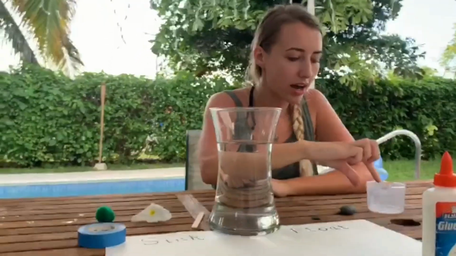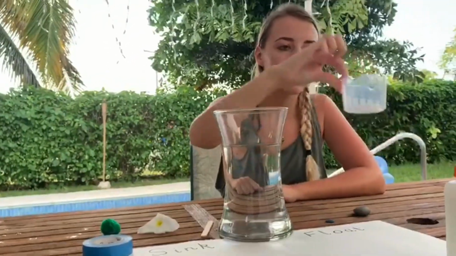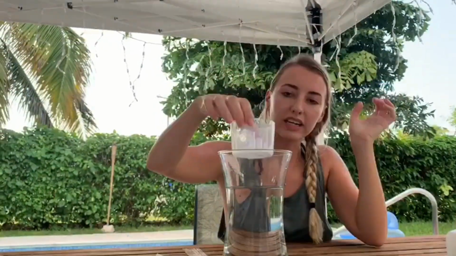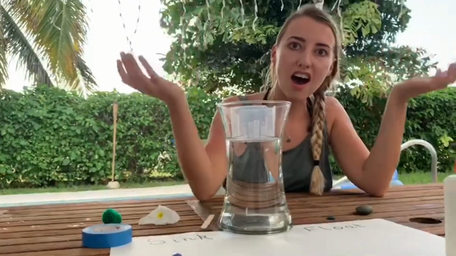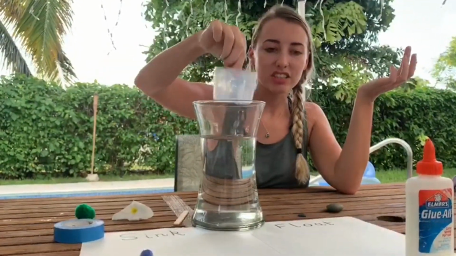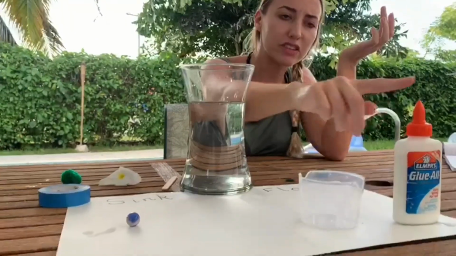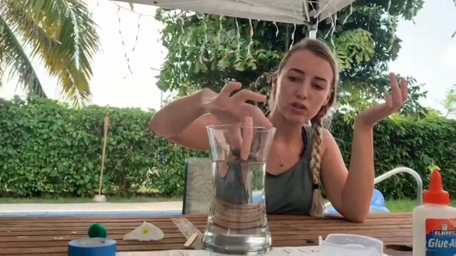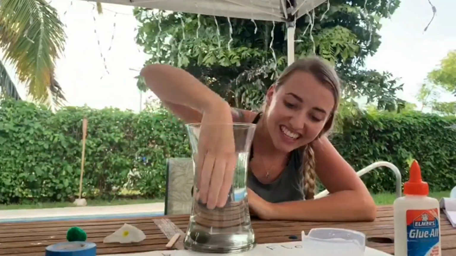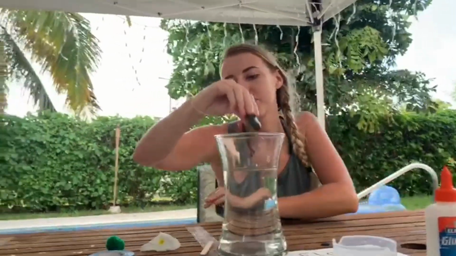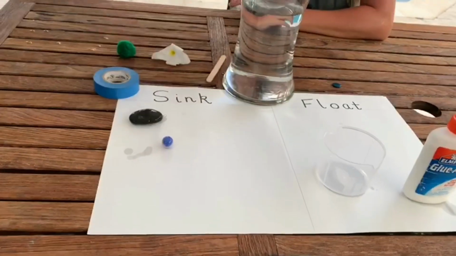I'm going to try my plastic cup. There's not much inside here. Let's have a try. What's it doing? It's floating, that's right. Just like the glue bottle. And they're different sizes. Okay, let's try my heavy stone. What happened? That's right. It sank all the way to the bottom of the glass. Let's put it on the sink side.